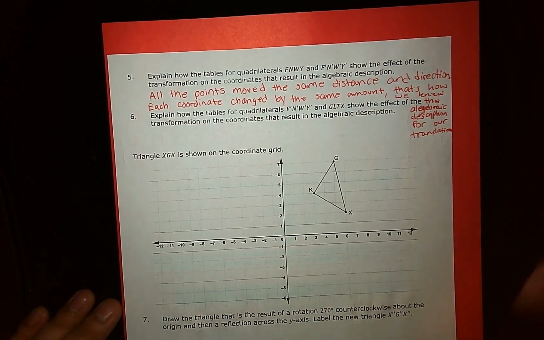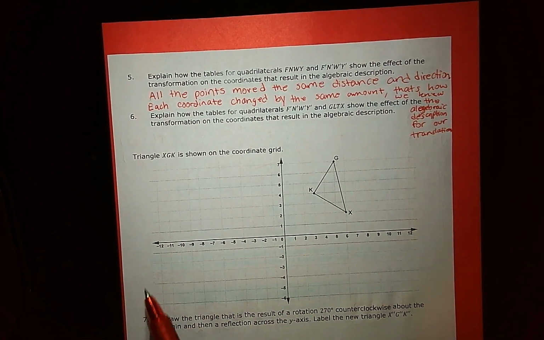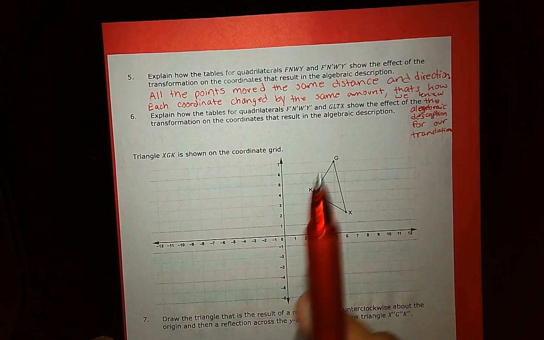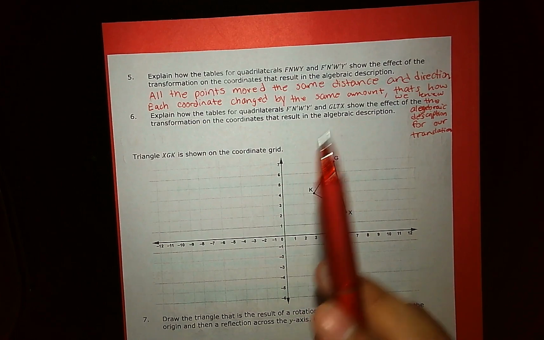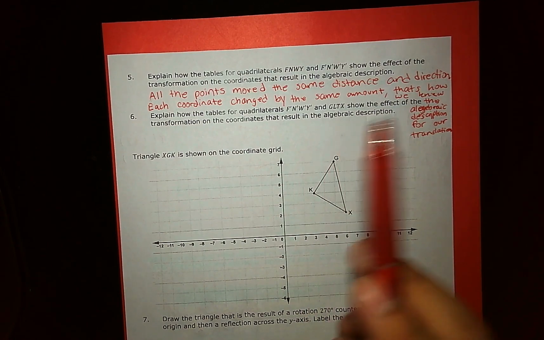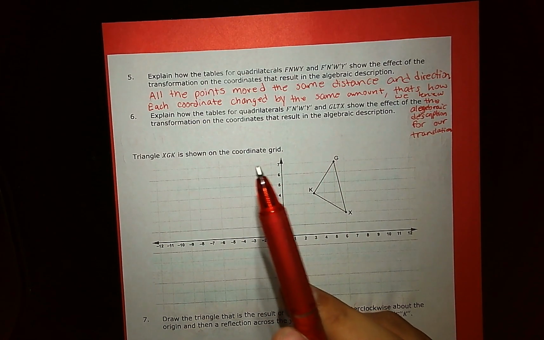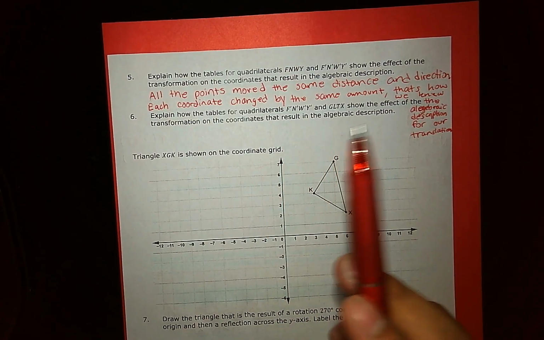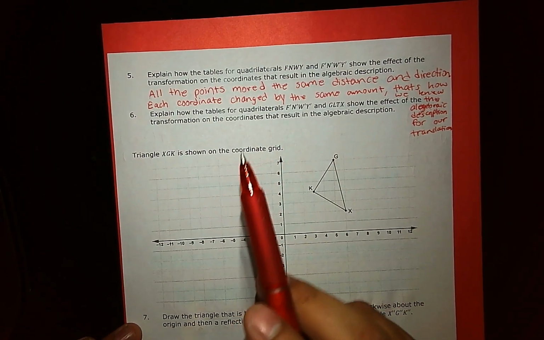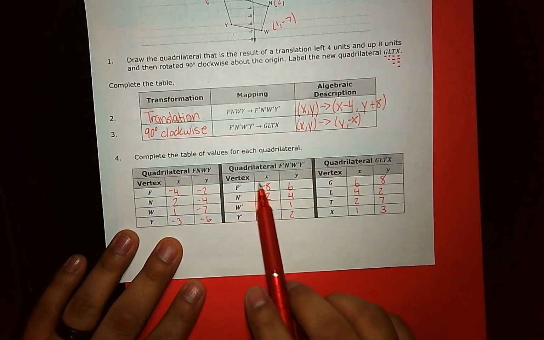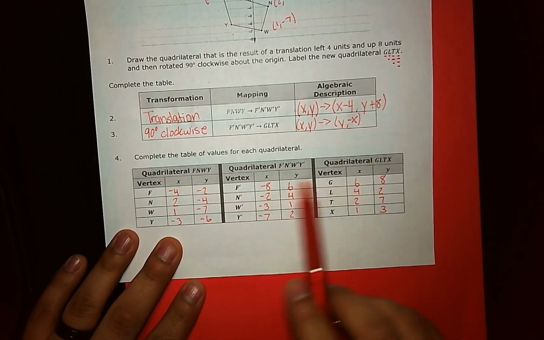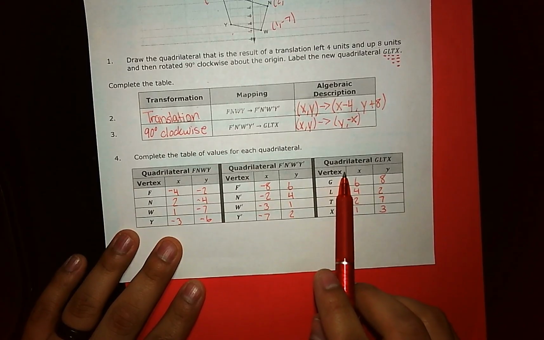Alrighty, let's look at number 6. It says explain how the tables for quadrilaterals F prime, N prime, W prime, Y prime, and GLTX show the effect of the transformation on the coordinates that result in the algebraic description. Again, we can apply the same logic here. I'm going to flip to the back so you understand. How do these tables help us understand the effect on the coordinates?